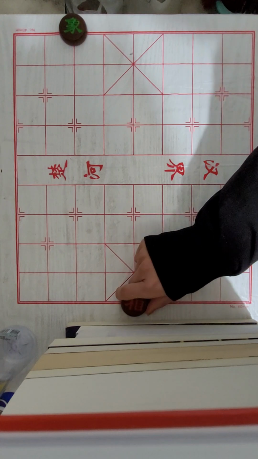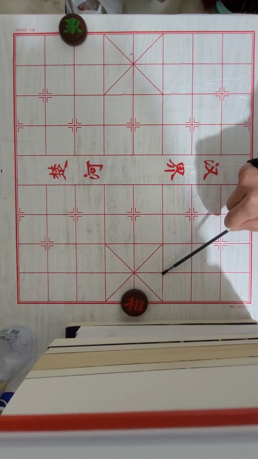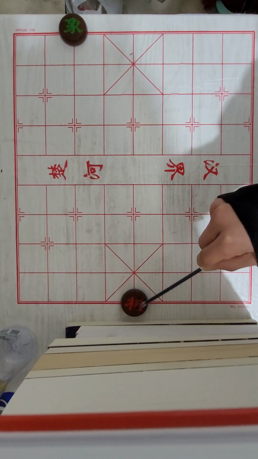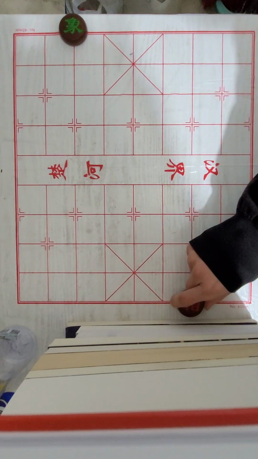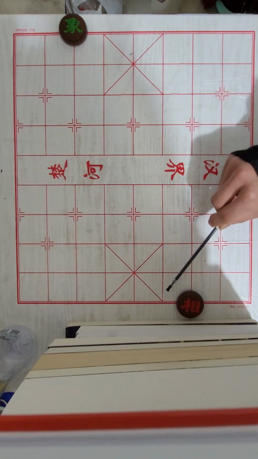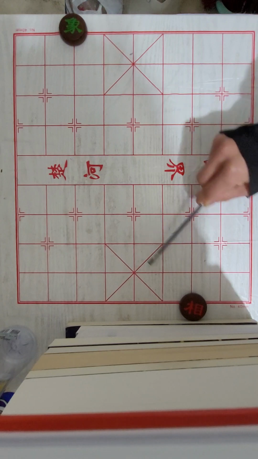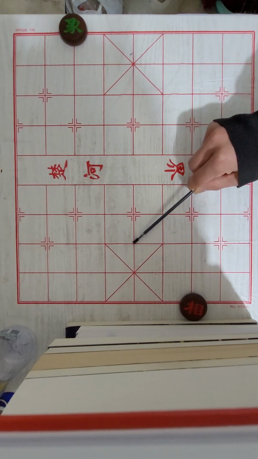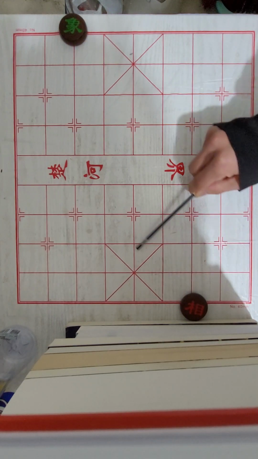Go, go. He turns left. Never do this. It's forbidden. He can move twice along the invisible diagonals along the same direction. Okay?